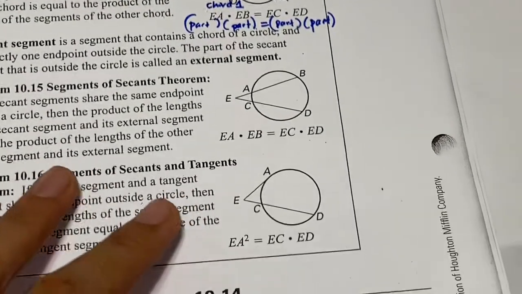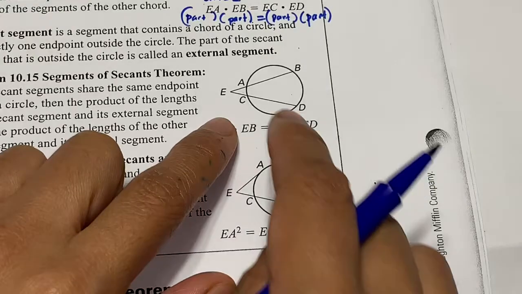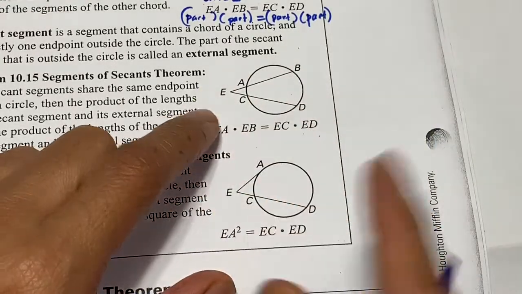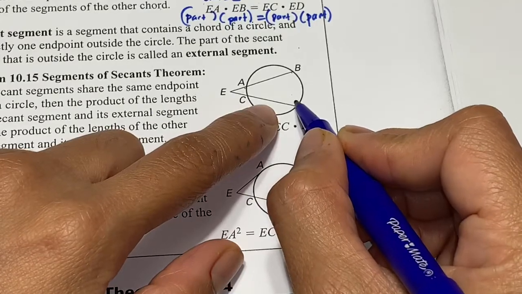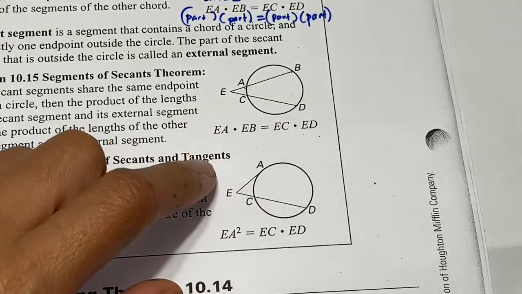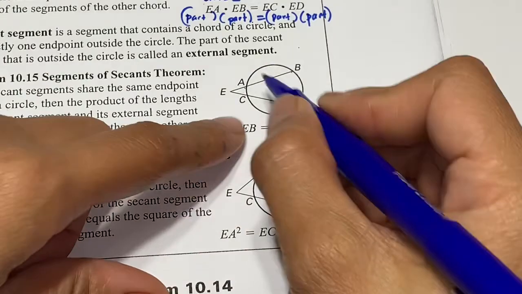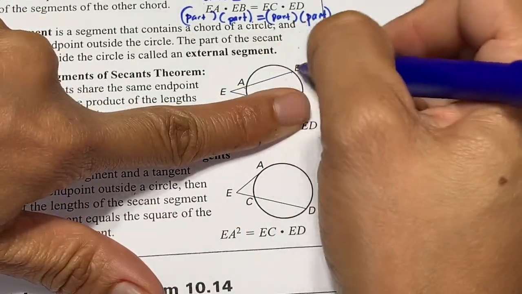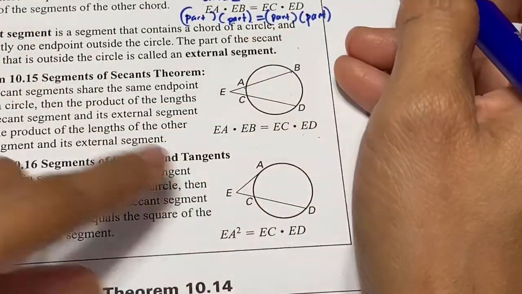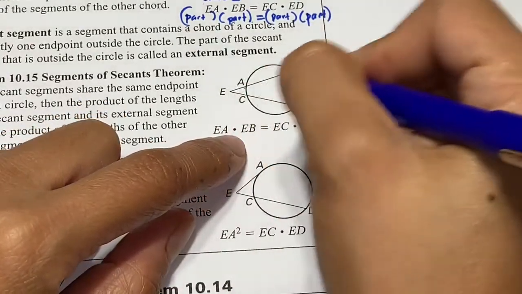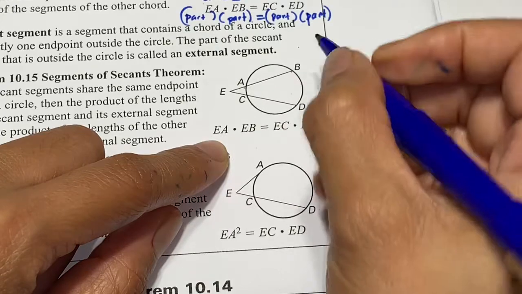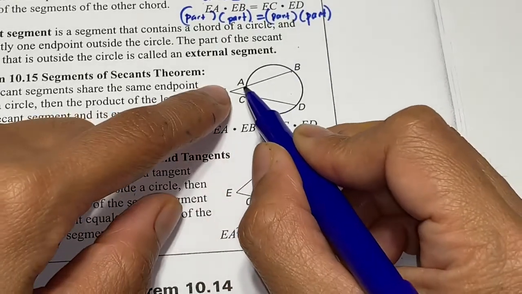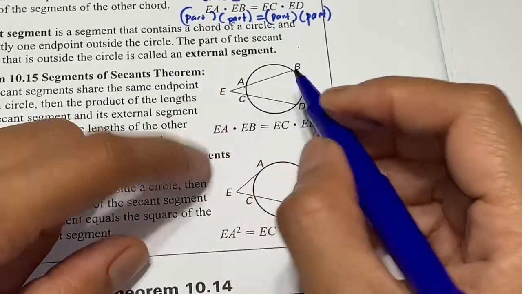Okay, the next one. How about if you have 2 secant segments? How do you find pieces of that segment? Okay, this one is a little bit more complicated. So again, start with the first secant segment, which is EB. You have to take the outside piece, which is EA.